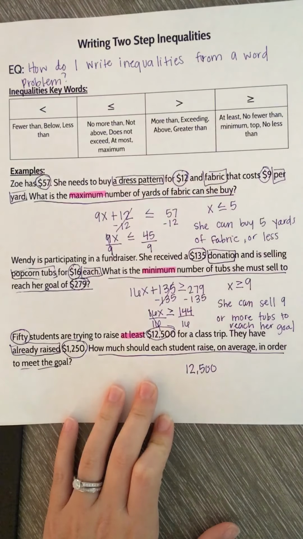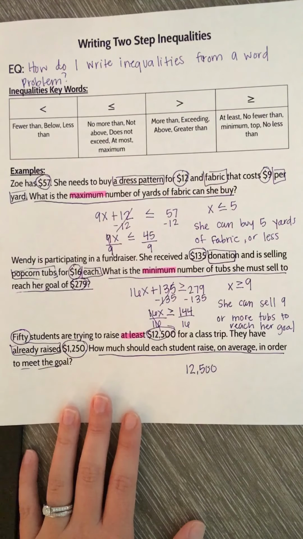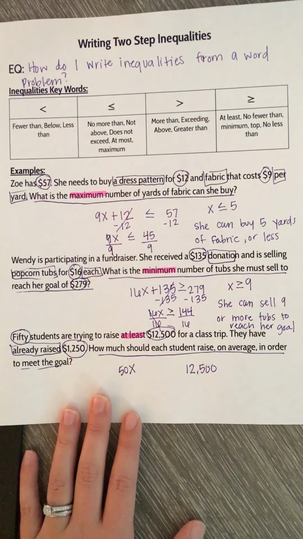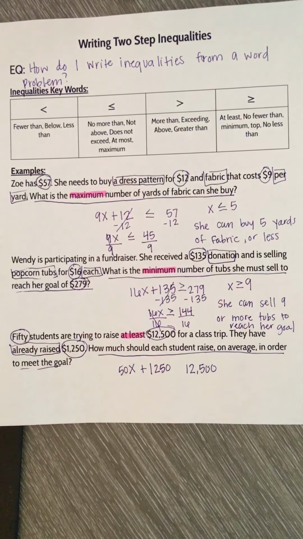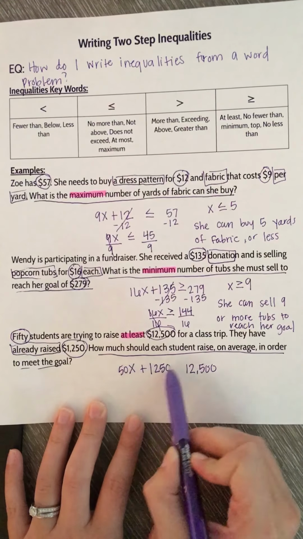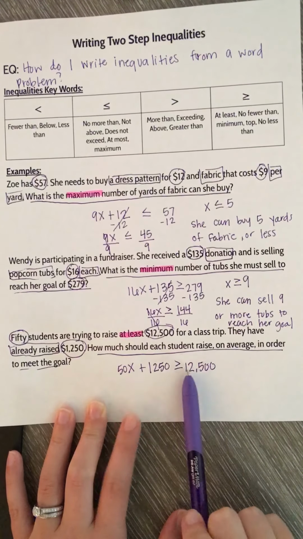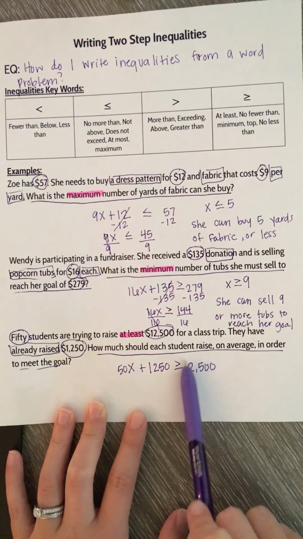If we're talking about raising money, we know they can always raise at least $12,500 or more to reach their goal. There's 50 students. We don't know how much each one is going to have raised, but we know there's 50 students times however much each one is going to raise, plus the $1,250 that they already have. We want all this amount of money added up to be greater than or equal to their goal. So they can raise more money than $12,500, but that is the minimum. That's the goal that they're trying to reach.